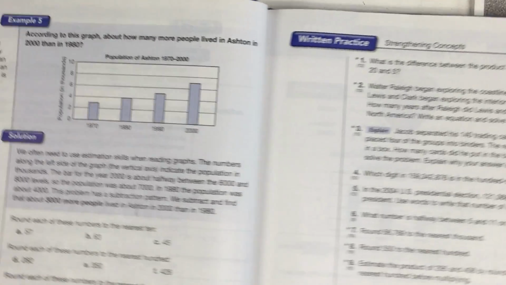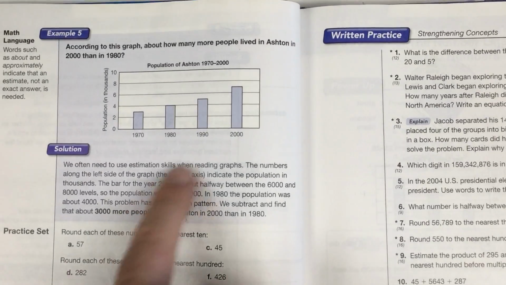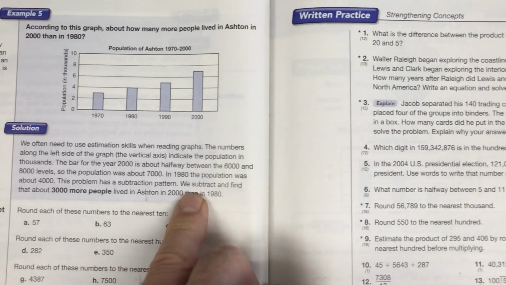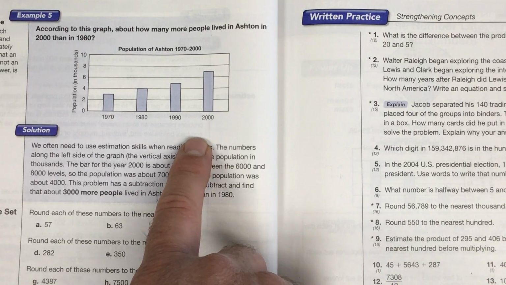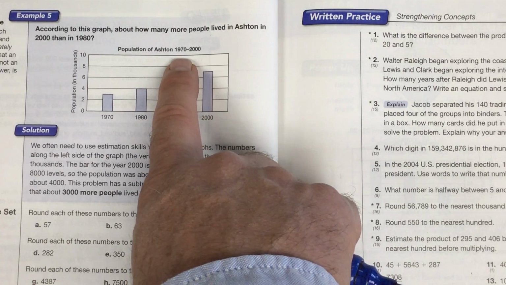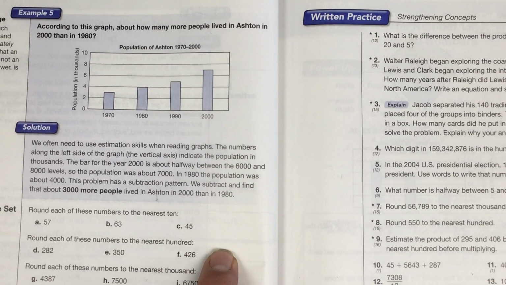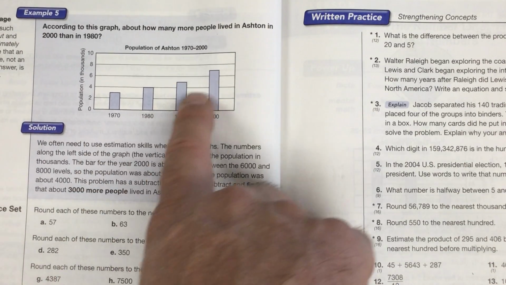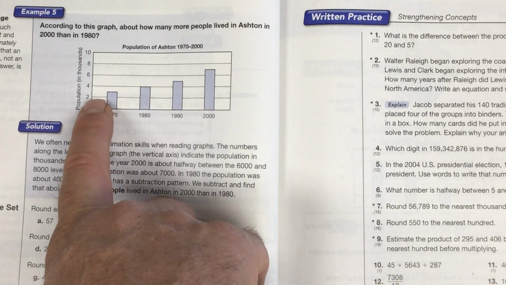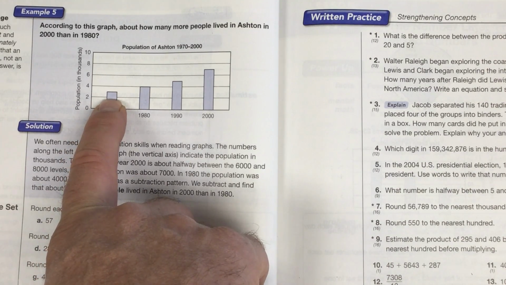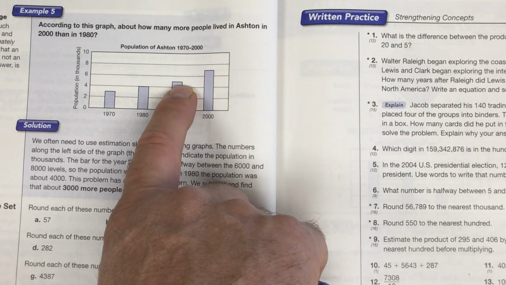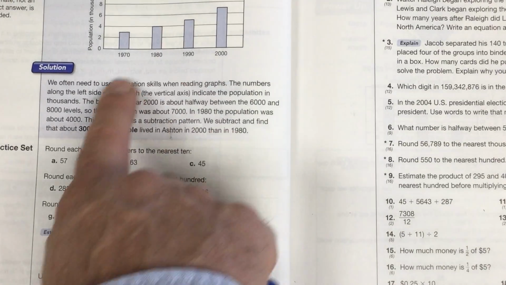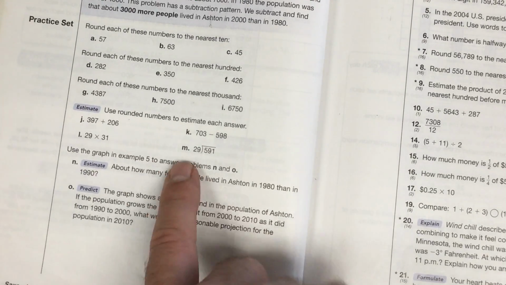Now, if we go back to the book, I'm on page 84 now. We're looking at this graph, and we're getting questions about Ashton and its population growth from 1970 to 2000. It's steadily going up. You're looking in between, so that'd be about 3,000. That's at 4,000. Estimated about 5,000. Estimated here at about 7,000. And there are several questions you can answer with that, and there are ones you're going to answer down here.